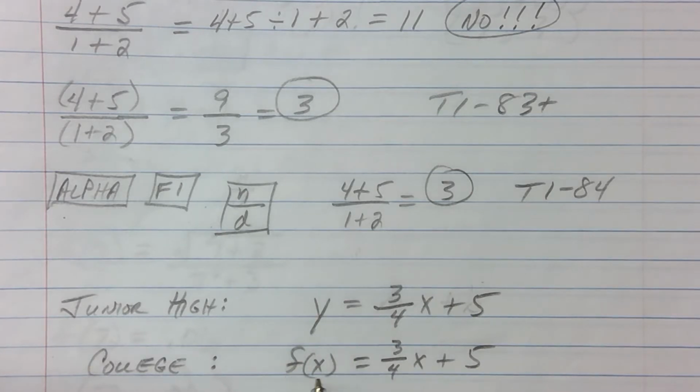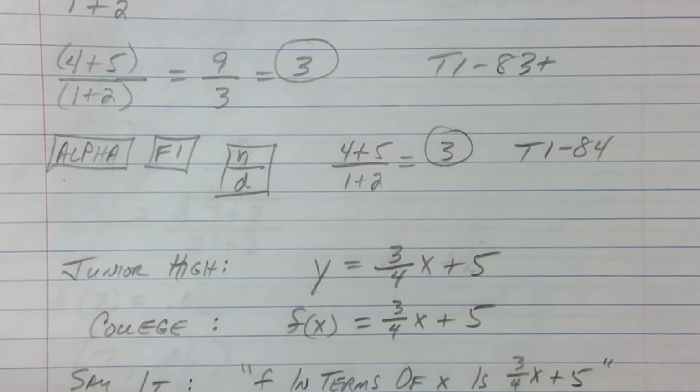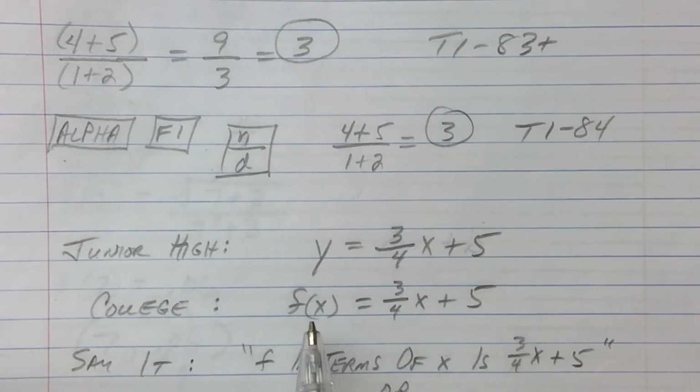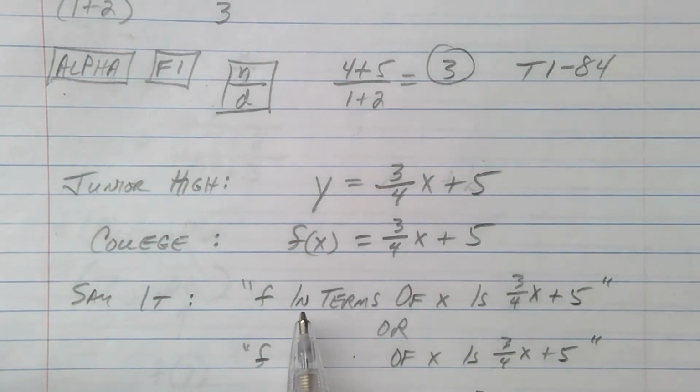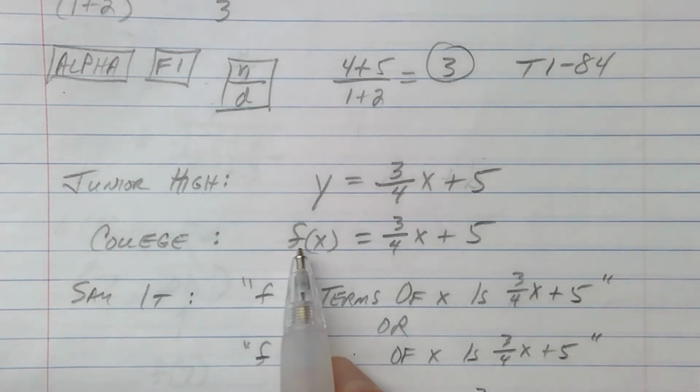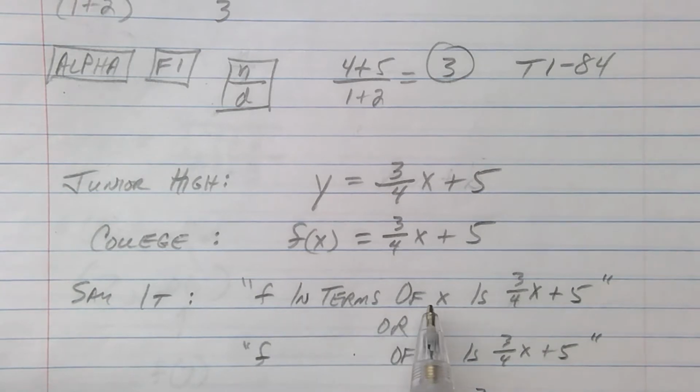This is function notation. We're just kind of speaking a different language. All right, lots of ways to say it. You can say f in terms of x is, and then whatever your expression is. Lots of teachers just skip the "in terms," and they just say f of x is your expression. So f of x is probably what you heard in high school. A fancier way to say it is f in terms of x.